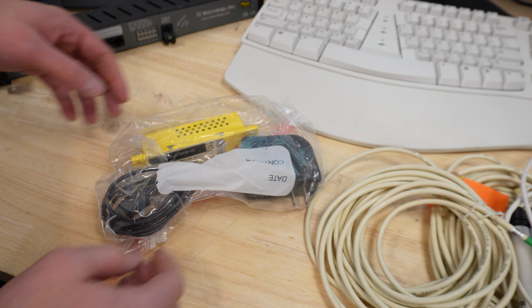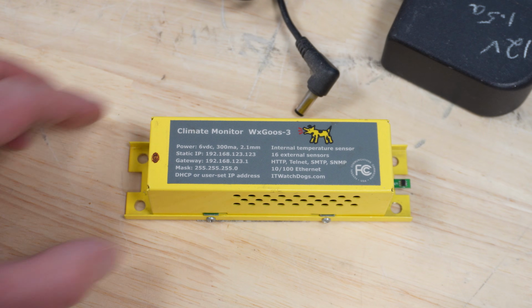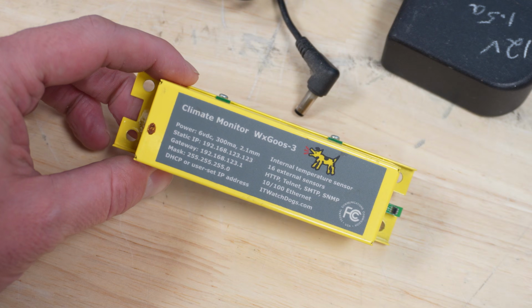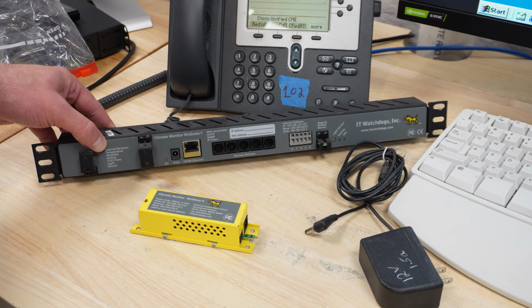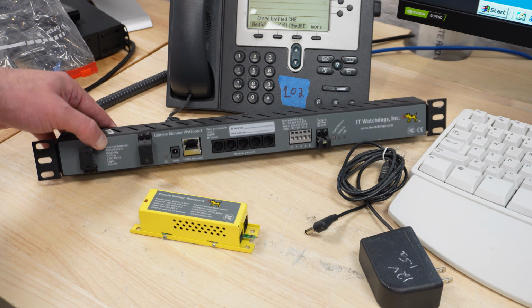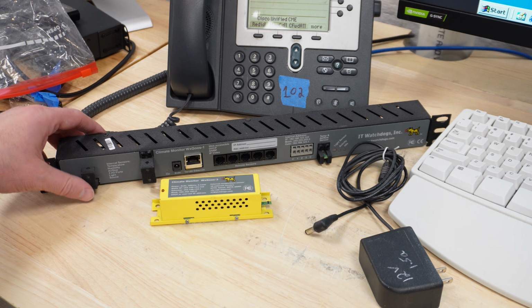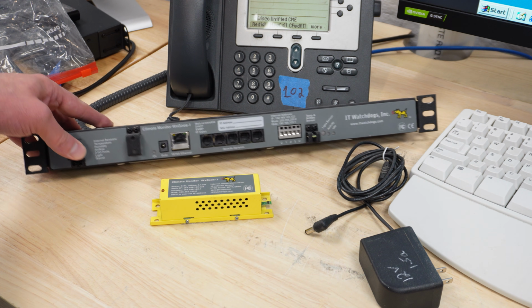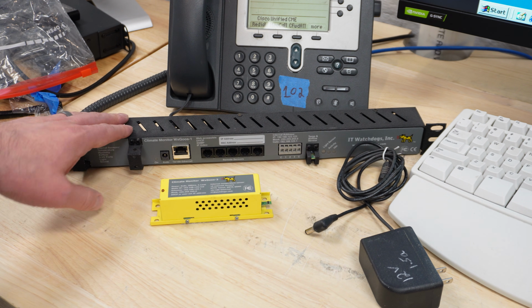But Maggie also added something very exciting. Another IT Watchdogs product, the Climate Monitor WX Goose 3, aka the Mini Goose. So I can't promise this is going to be the next video, but I've got a bunch of over 20-year-old, I think, yeah, I'm fairly certain this is early 2000s, era-appropriate climate monitoring gear for the retro rack. And I've got room to put this stuff in, so look forward to that.